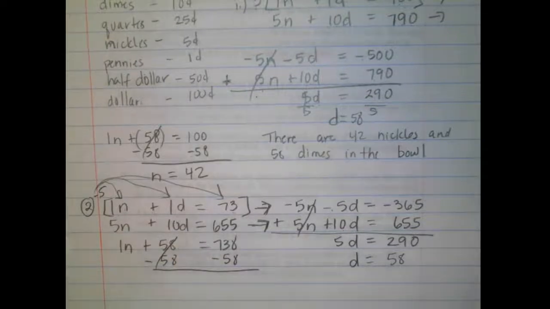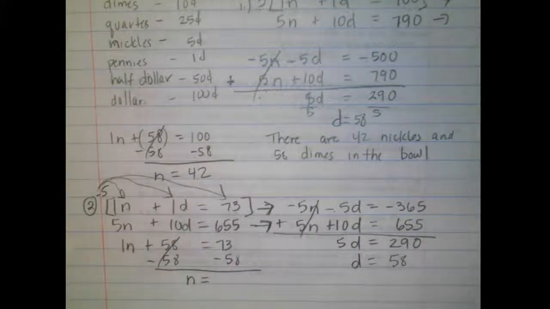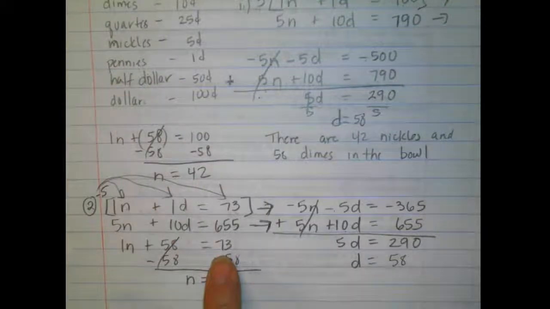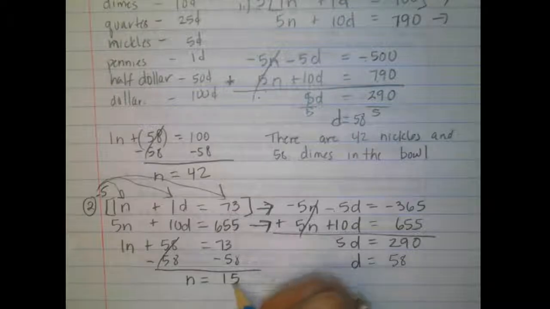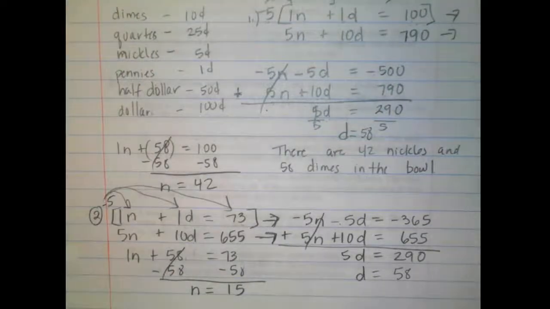So this becomes 0. It gives me n is equal to, what is the difference between 73 and 58? It's going to be a positive number because 73 is bigger, right, Sharon? So what's 73 minus 58? 15. Okay, so my answer would be what? In sentence form. Sophia, you try. How many nickels and how many dimes in the bowl?